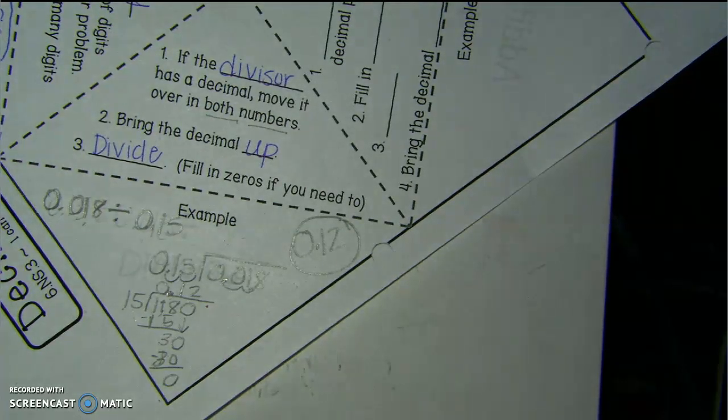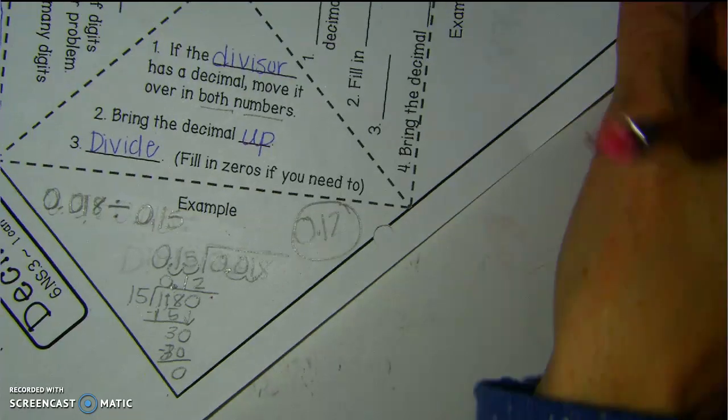You divide the exact same way. The only difference is you're going to move your decimal at the beginning of the problem before you divide, and then you're just going to move your decimal straight up. Okay, let's look at addition.